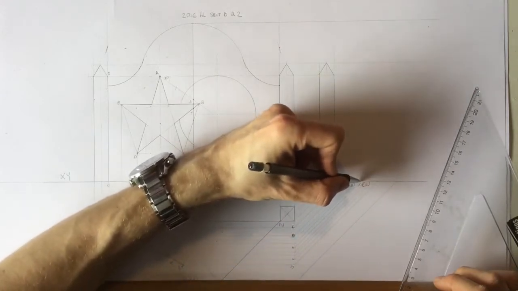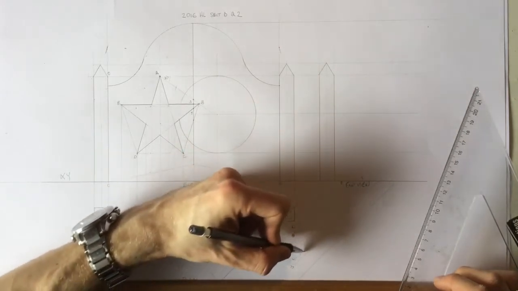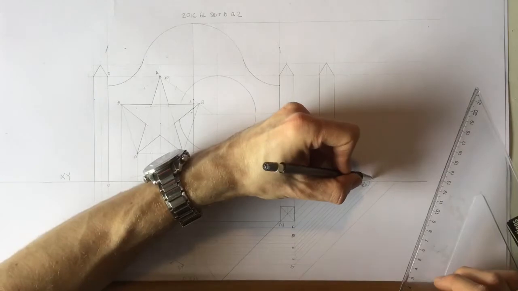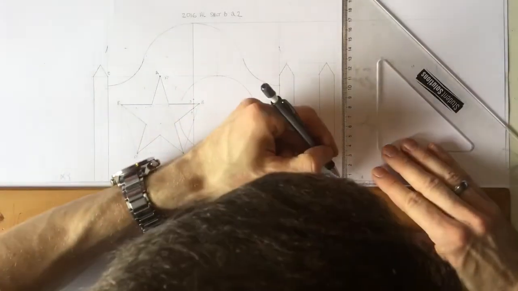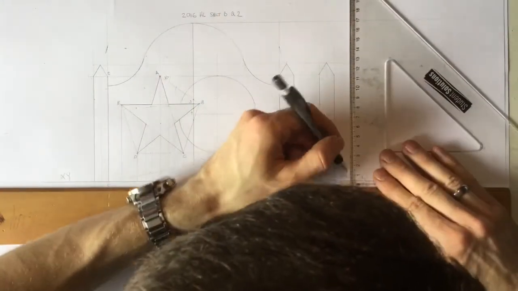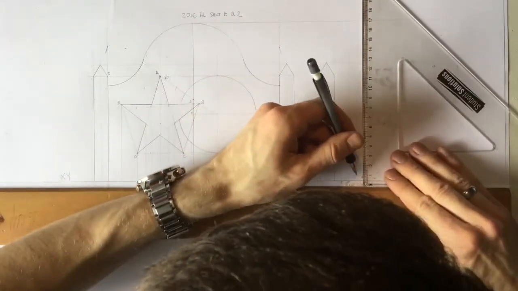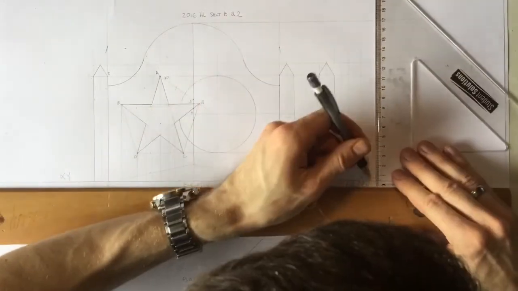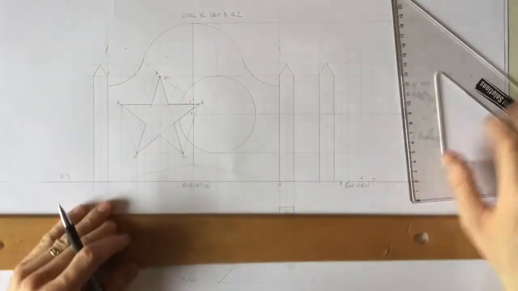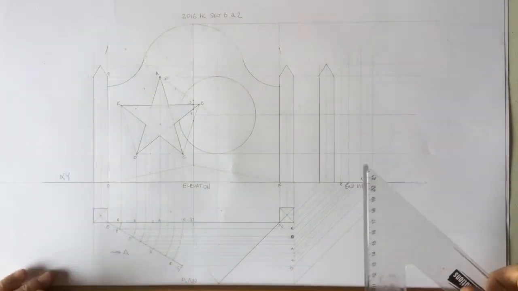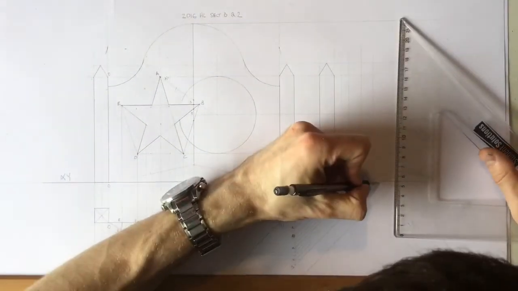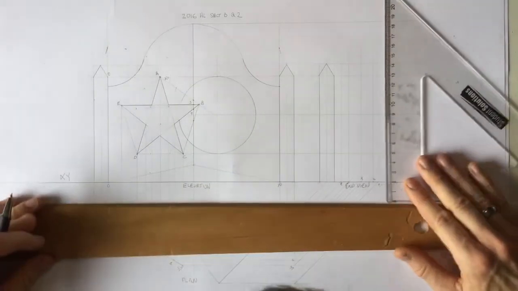A is in the center here. C is there. Okay, bring them up. E, D, A, C. Okay, and obviously ST is the very end of it, so that was S and T and there.